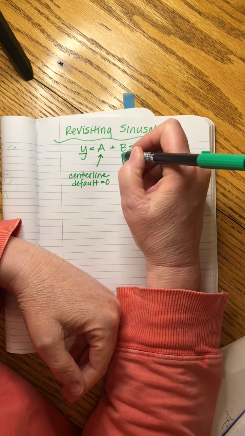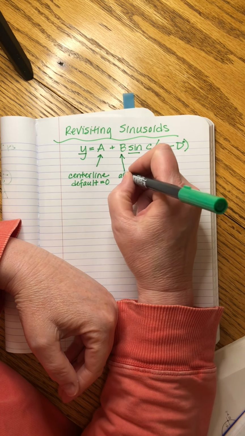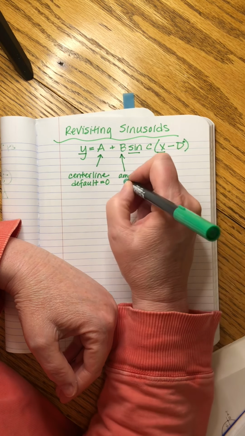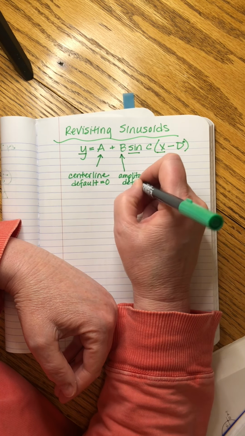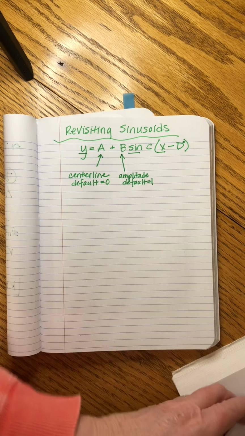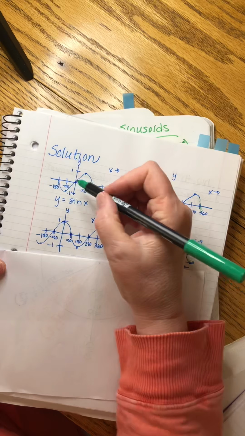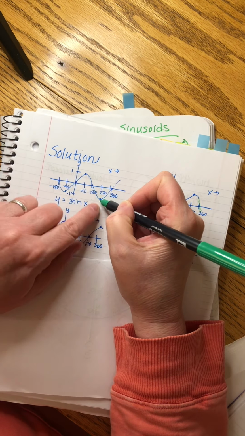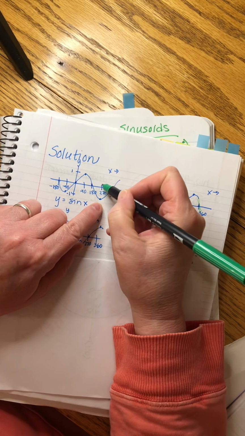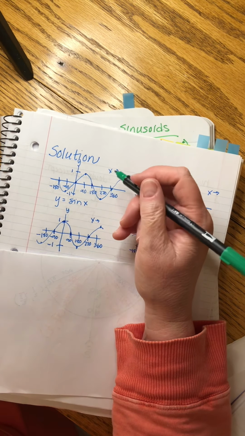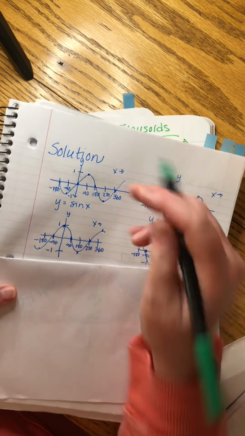B is what we call the amplitude. And the default is 1. Because as we saw here, its high point is at +1, its low point is at -1. So it's just straying 1 unit up or 1 unit down. So we call that the amplitude. All right.